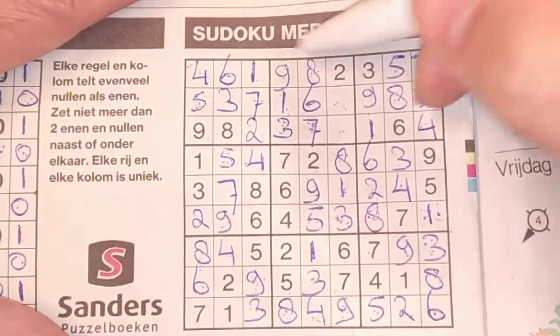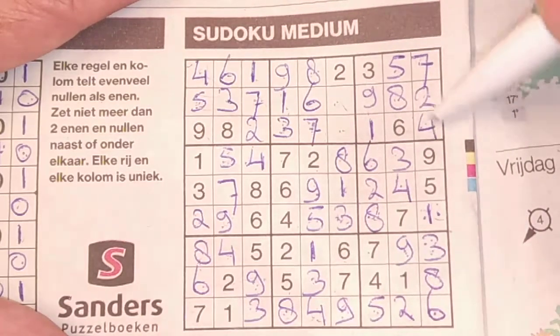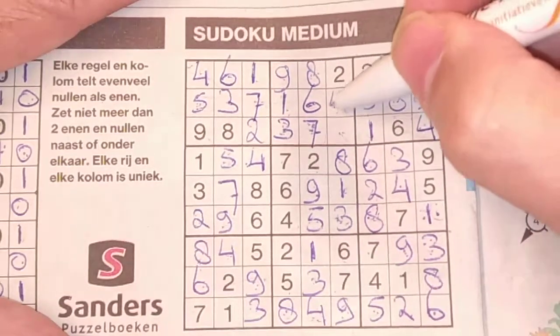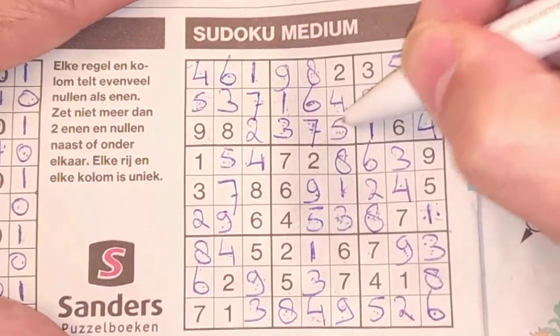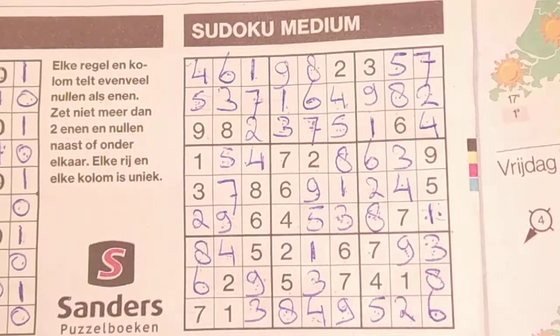And the final 2 numbers of this big square for the numbers 4 and 5. We have a 4 here, so no 4 there. 4 should be here, and the 5 goes there. Finished in 12 minutes for a medium Sudoku.